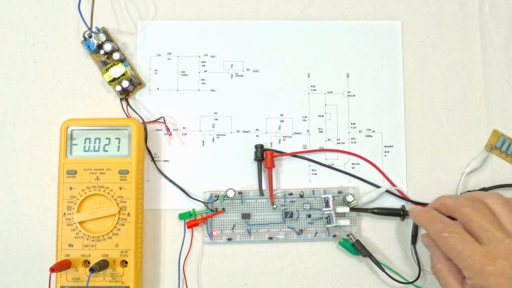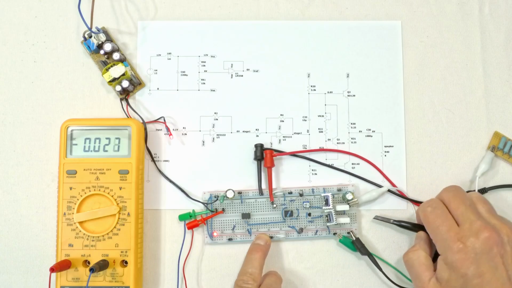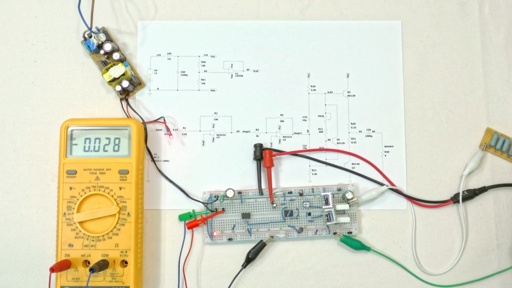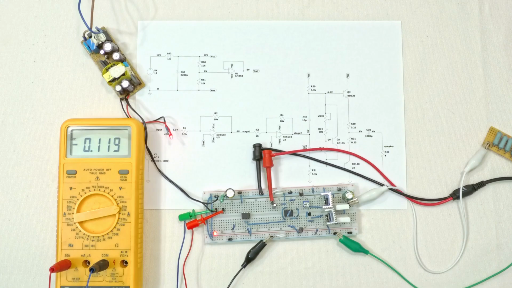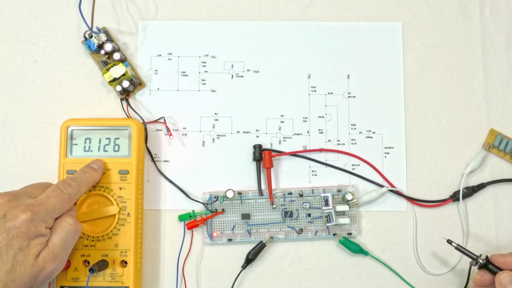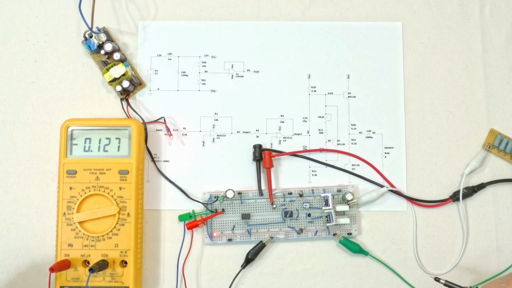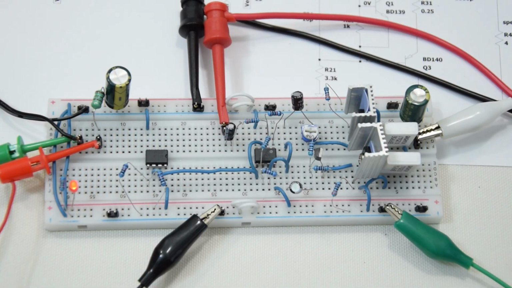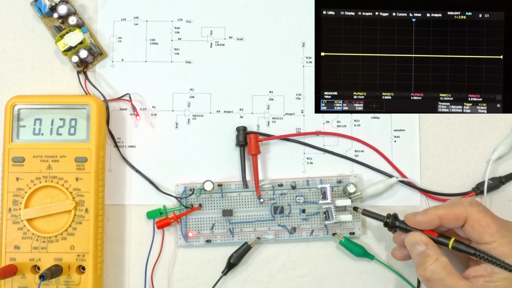So I disconnect the oscilloscope at the output. Let's hook up this 4 ohm load. We've got a high current, well, not high enough to damage these output transistors. Let's see what the output looks like.